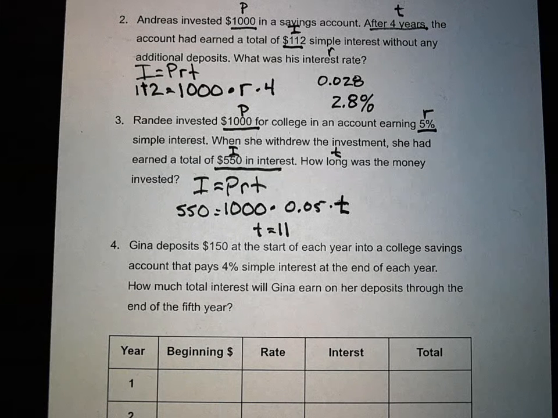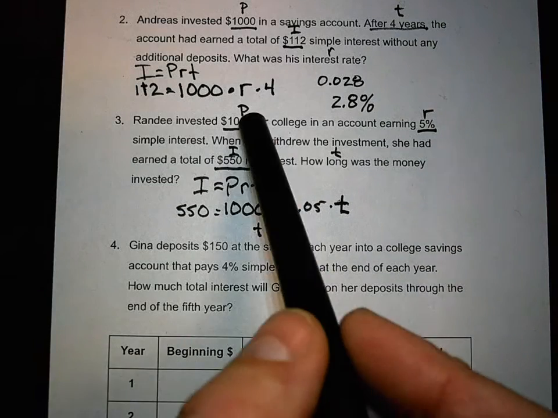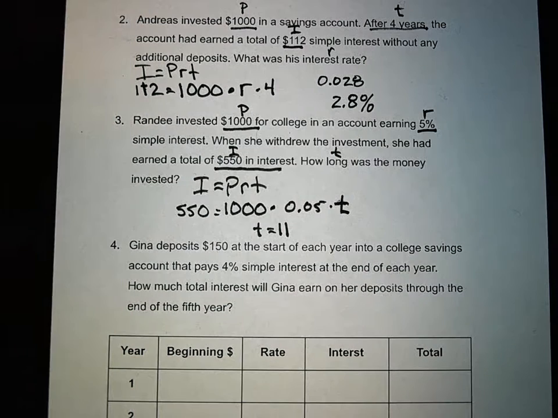If I put 5, what's 5% of 1,000? You guys can use logic. What's 5% of 1,000? 50, which means I'm looking at $550. So that's 11 years. Does that make sense? Is that too easy?